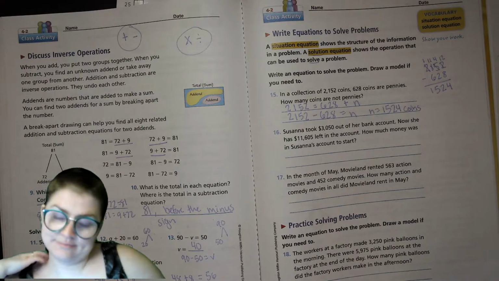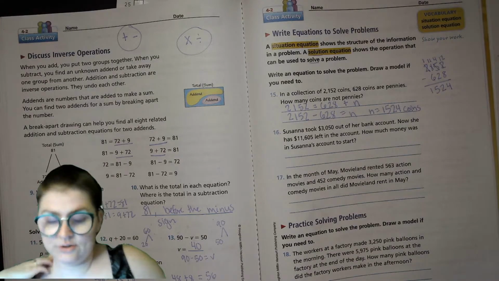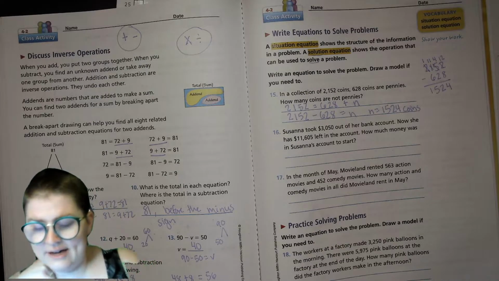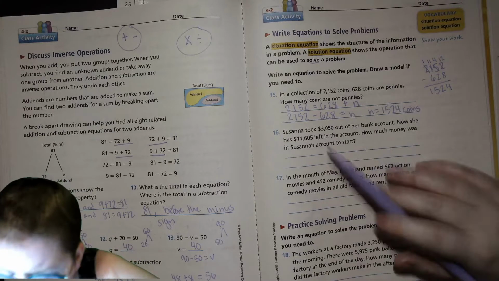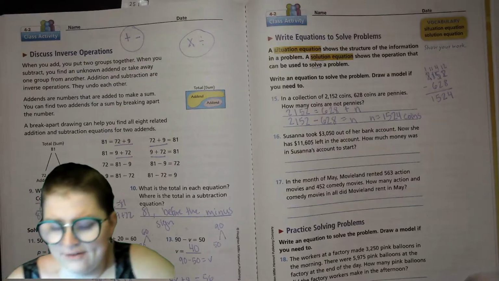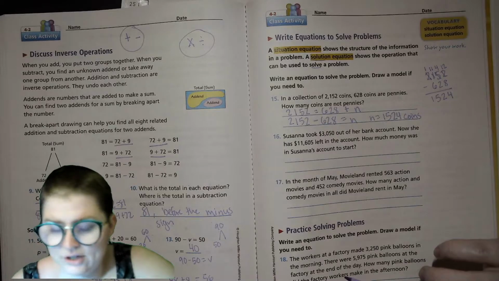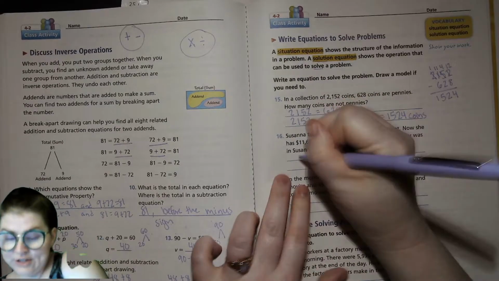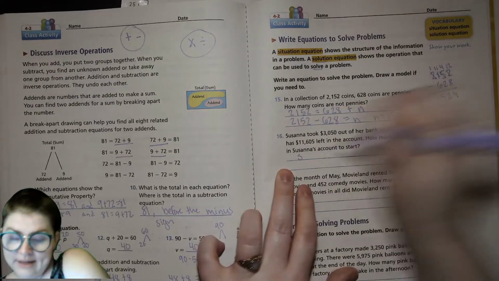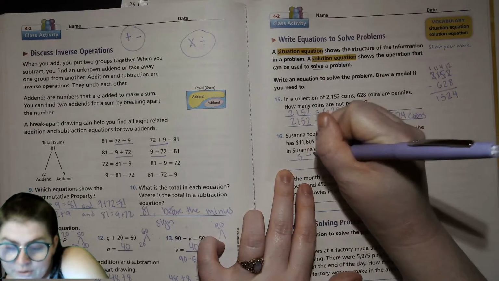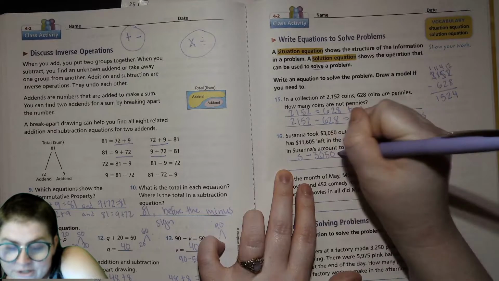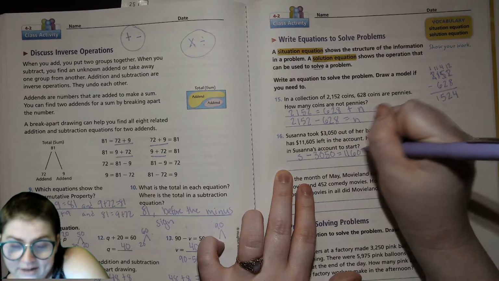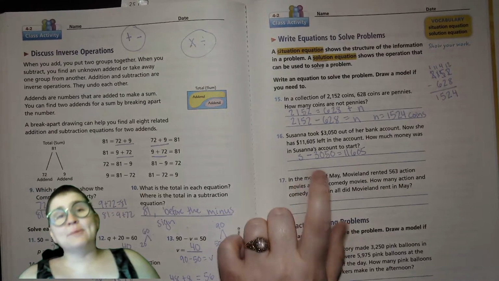Okay. Number 16. Susanna took $3,050 out of her bank account. Now she has $11,605 left in the account. How much money was in the account to start? So this is saying she had her starting amount, S, and she removed the $3,050 and she was left with $11,605. How do we get what that S is?